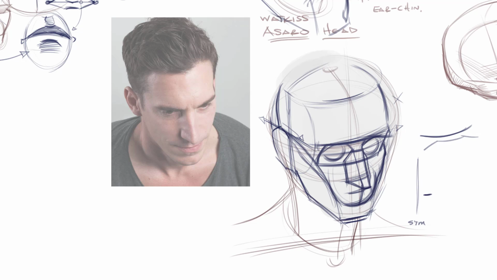And then the last thing, again in this top-down view, the opposite of what we just did, I'm trying to suggest all of the forms overlapping, receding away. So my cheek goes right in here.